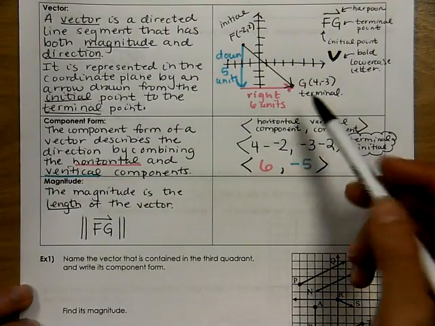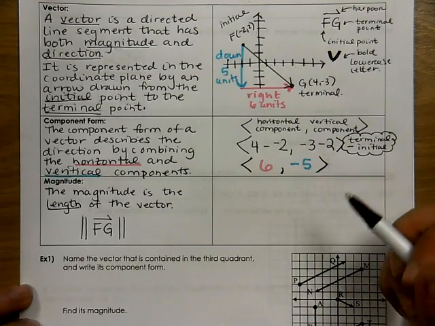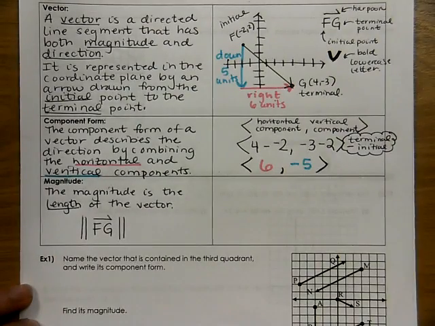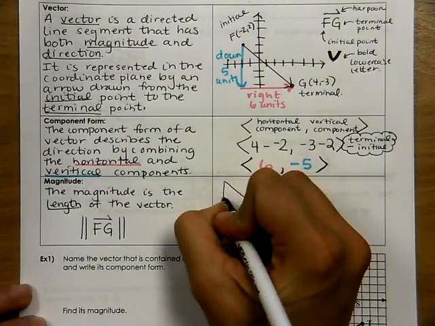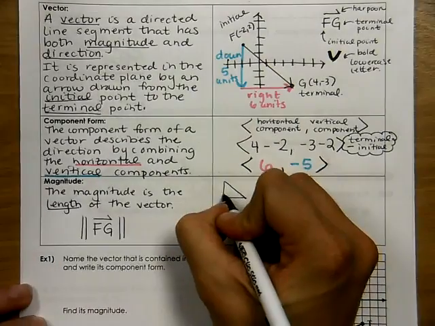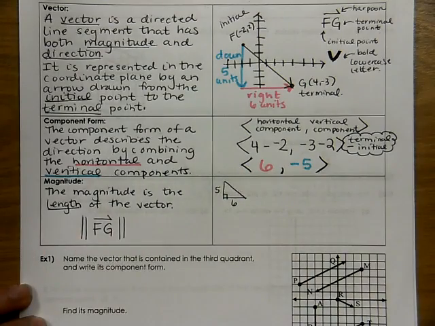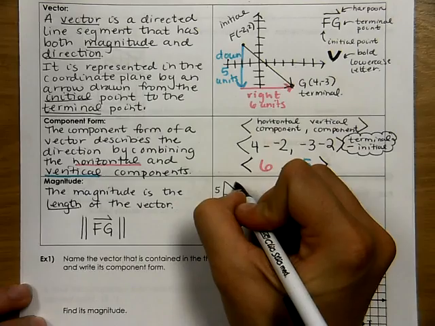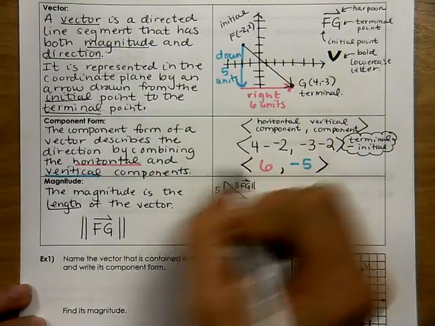So let's think about that. To find the magnitude, if we look at this, well, we have kind of a right triangle. And we know that in order to find the hypotenuse of a right triangle, we simply use the Pythagorean theorem. So if this is your right triangle, this length is 5, this length is 6, and then our hypotenuse will be the magnitude of vector FG.